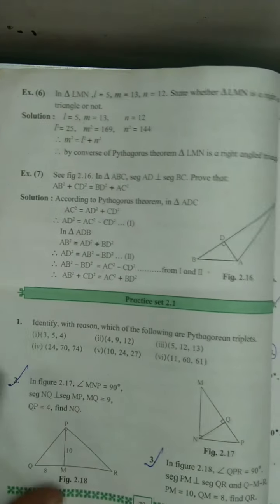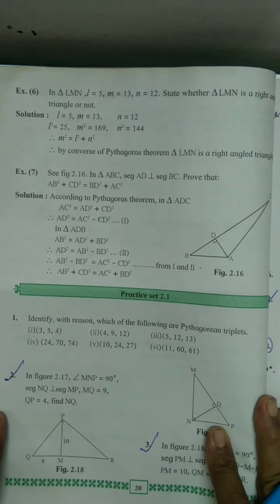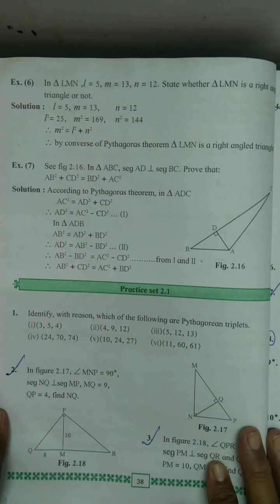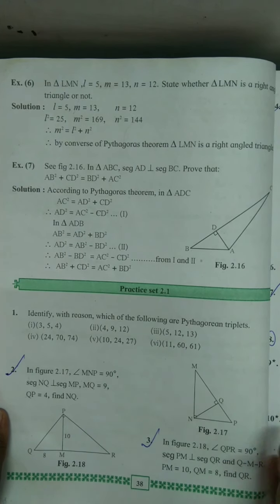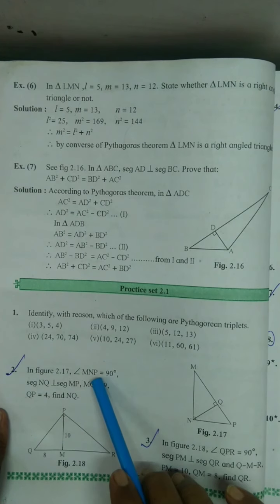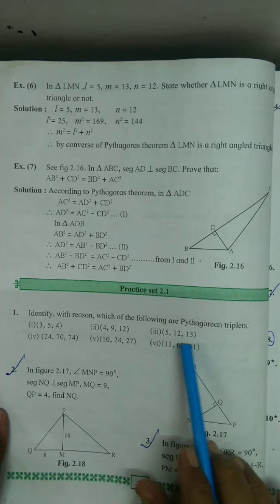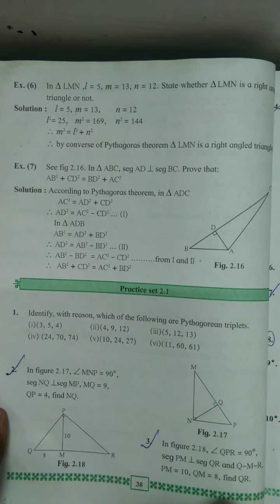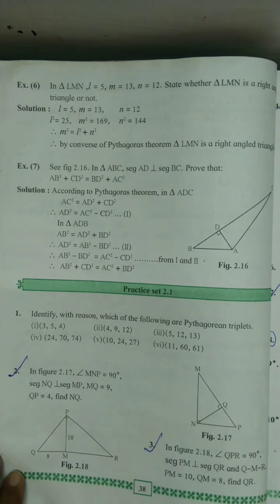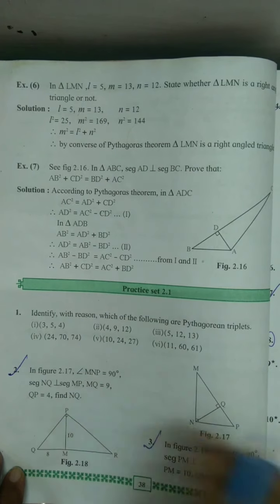Now students, we see the practice set 2.1. The first example: identify which of the following are Pythagorean triplets. That means we have to check whether these are Pythagorean triplets or not. Now we take two examples in this, example number 2 and example number 4. First, example number 2.